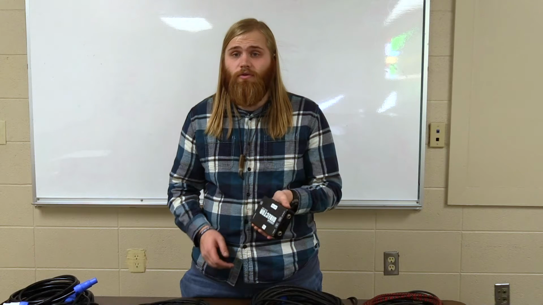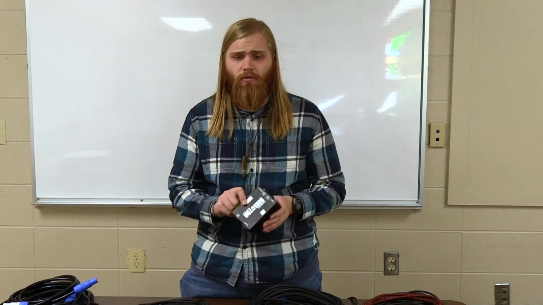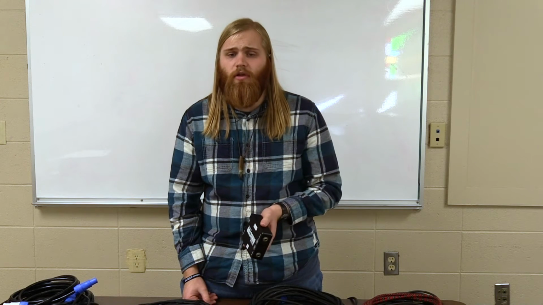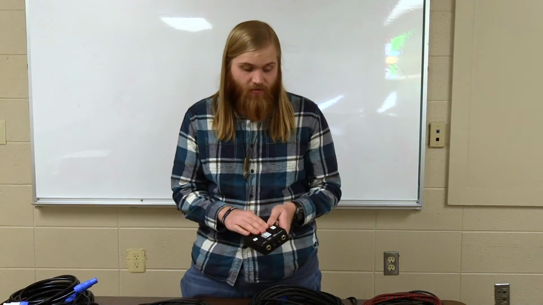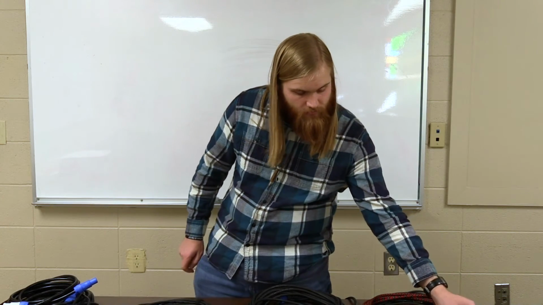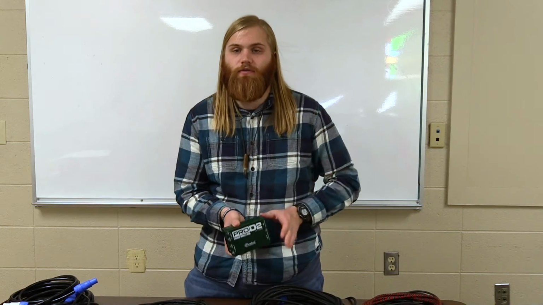So there are mono direct boxes, which just carry one signal. These are used for acoustic, for bass, and other instruments like that. And you can also use these as a way to chain 1/4-inch cables by plugging into the input and then to the output, or sometimes it's labeled through. So you have mono DIs, and then you have stereo DIs.